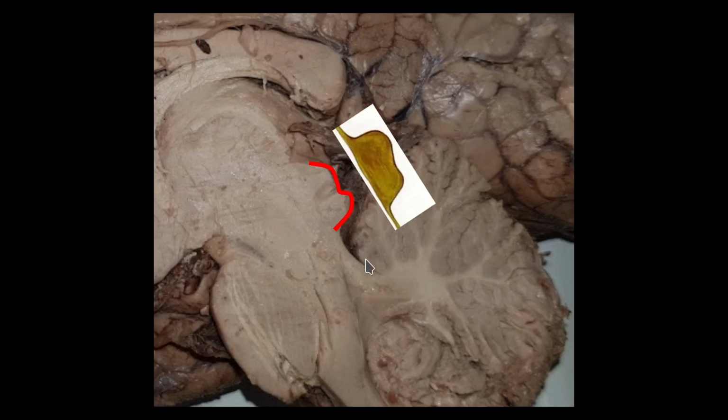So one way, if you want to use mnemonics, imagine this is a boa constrictor that has swallowed an elephant. So the elephant there are the gray matter that processes the visual signals and the sound signals. So more details on that later on.